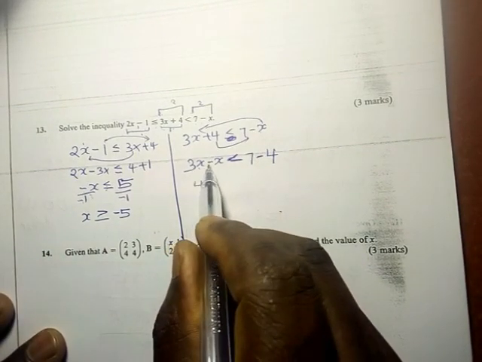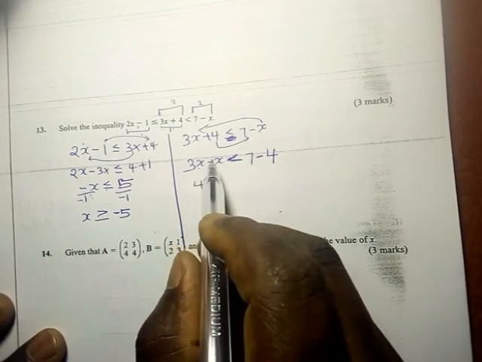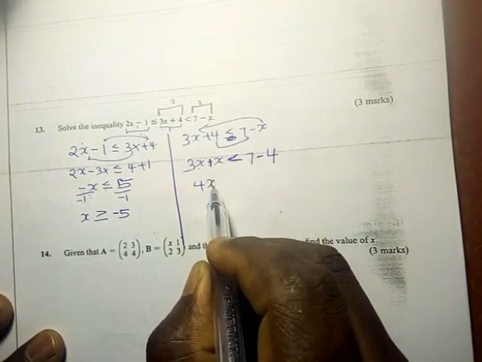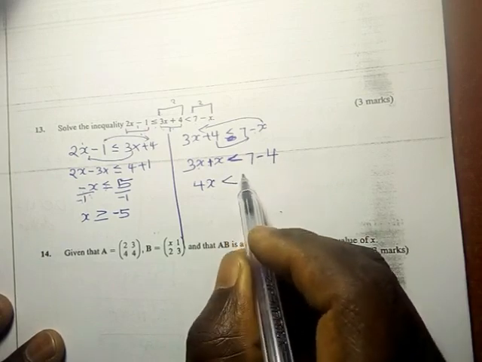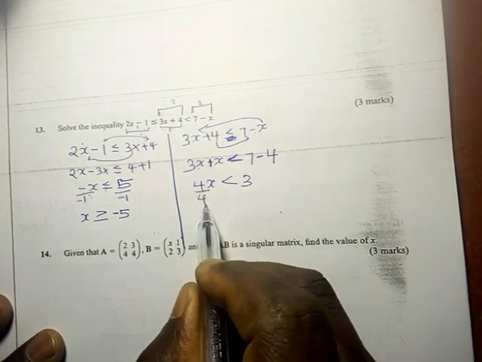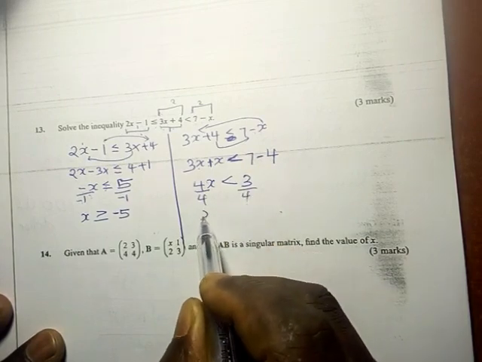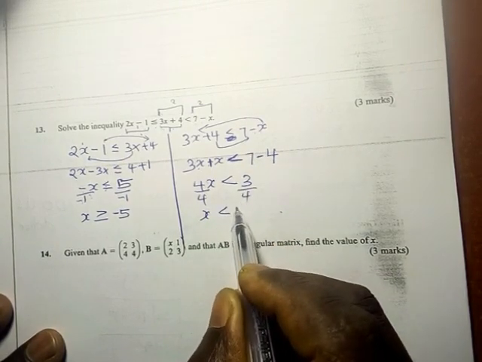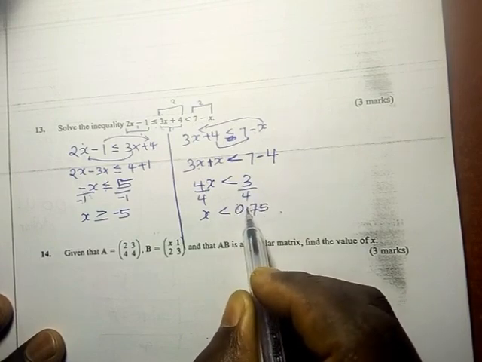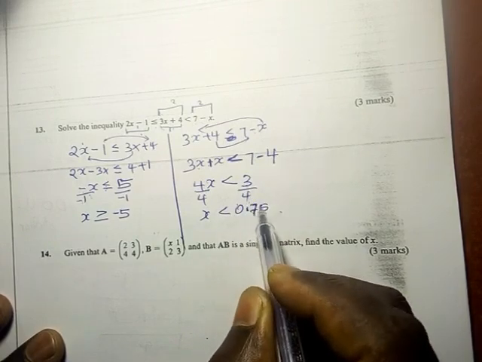The 4 was negative, so when it comes here it becomes plus. So we have 4x is less than 3. So we divide by 4, divided by 4. So x is less than 3 over 4, or 0.75. 3 over 4 is the same as 0.75.